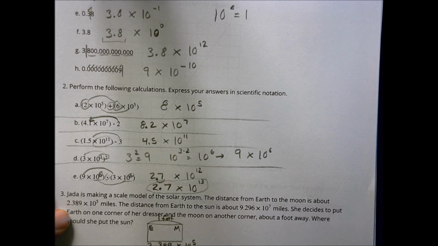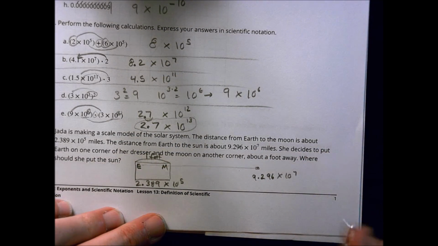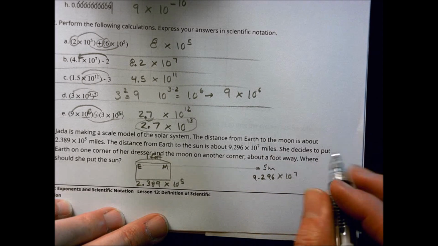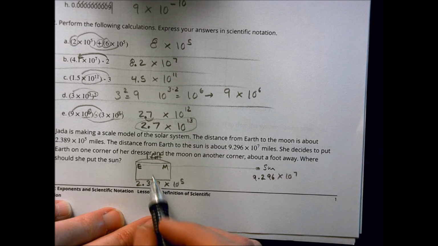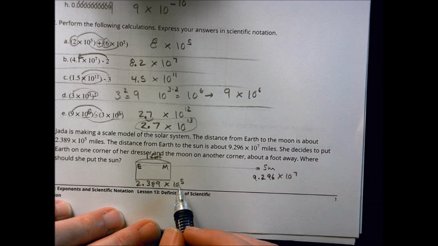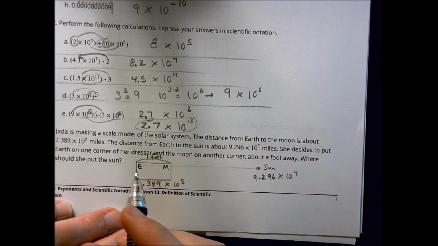Okay, now she wants to know where she should put the Sun, because the Sun's going to be way out here somewhere, and it's going to be 9.296 times 10 to the 7th. That's where the Sun's going to be, way out there. Right? Here's our Sun. Okay, so where should she put the Sun? So, if 1 foot gets us 2.389 times 10 to the 5th, and the Sun's going to be way out there, we have to figure, well, how far away is that going to be?